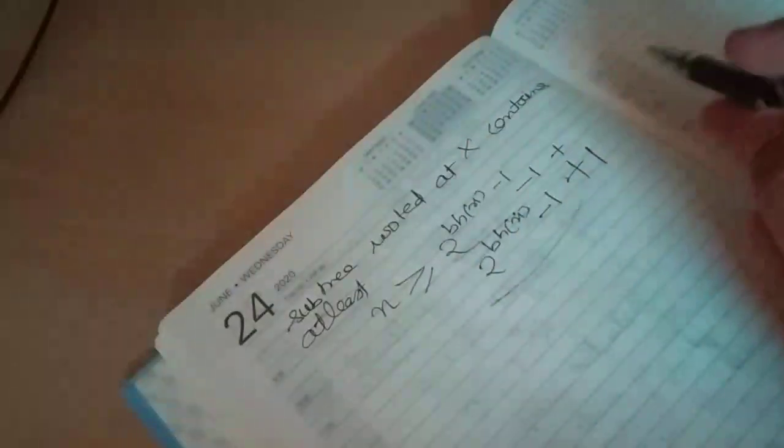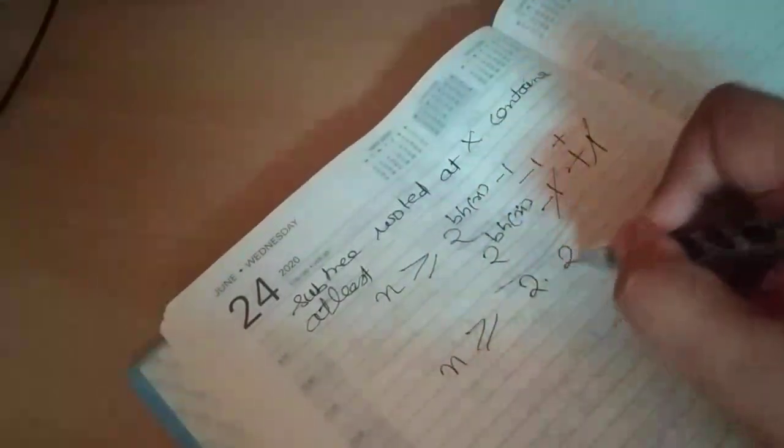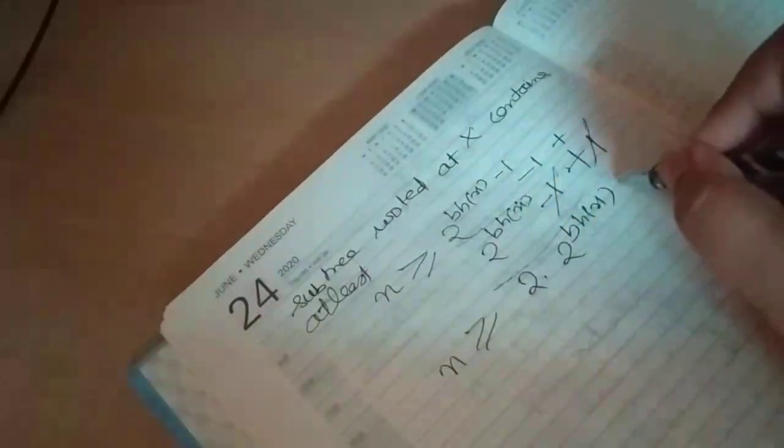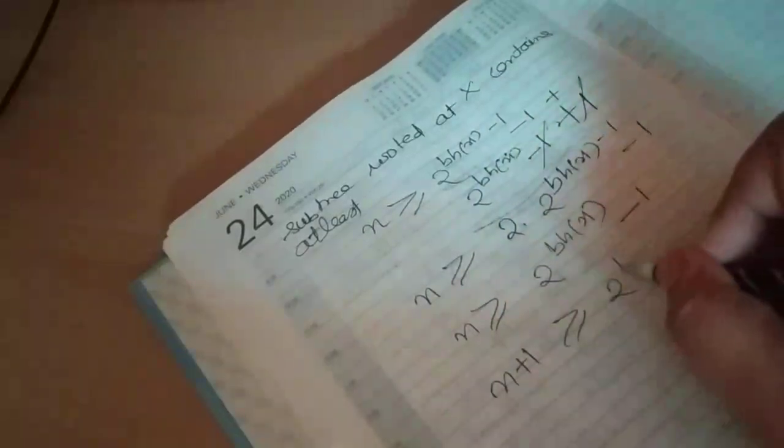The 1 would cancel out with the 1. So n is greater than or equal to 2 into 2 raised to the power black height of x minus 1, which is nothing but 2 raised to the power black height of x minus 1. So we can say n plus 1 is greater than or equal to 2 raised to the power black height of x.